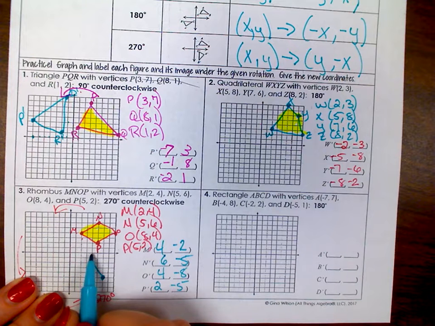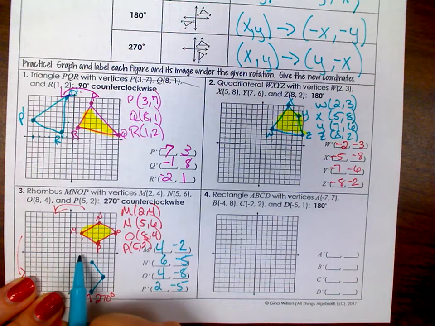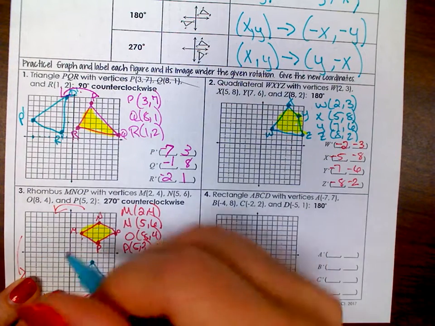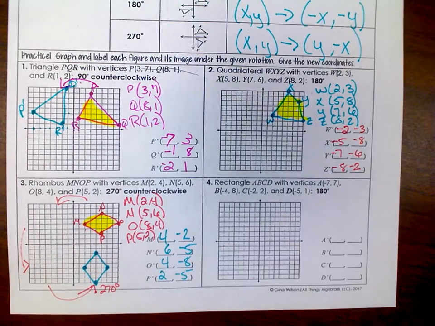1, 2, 3, 4. 1, 2, 3, 4, 5, 6, 7, 8. And then 2, 1, 2, down 5. 1, 2, 3, 4, 5. And so all these are your prime numbers, your primes. Okay.